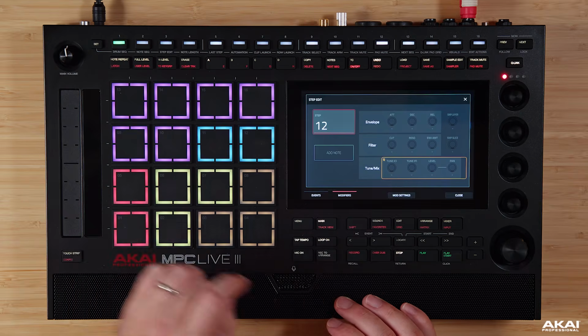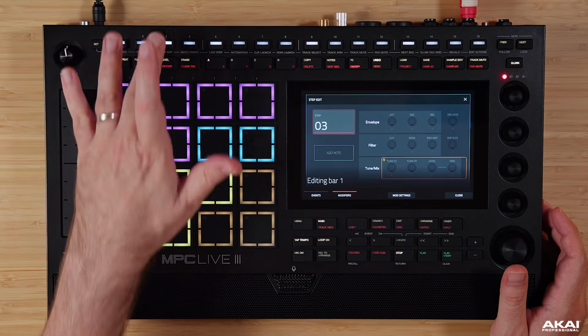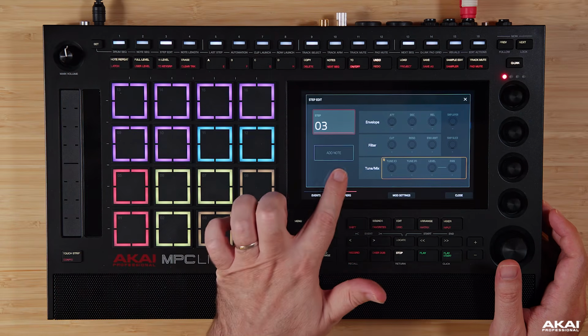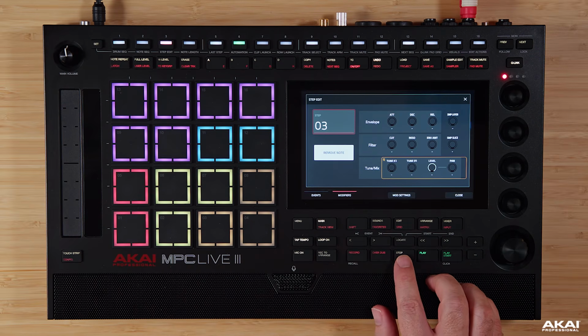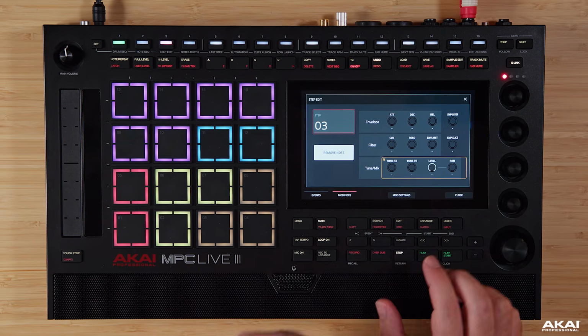So let's go over to this kick drum right here. Let's say on bar 1, I wanted to add a step on step 3. What I could do, have step 3 selected, then hit add note, and then it's in the mix, and I can adjust it and do stuff with it.